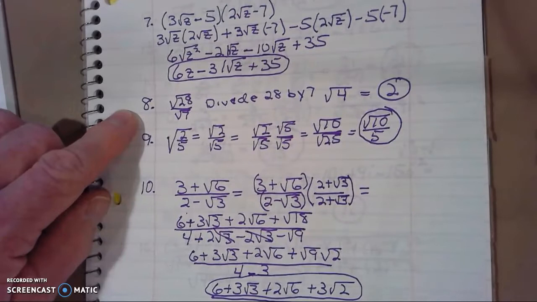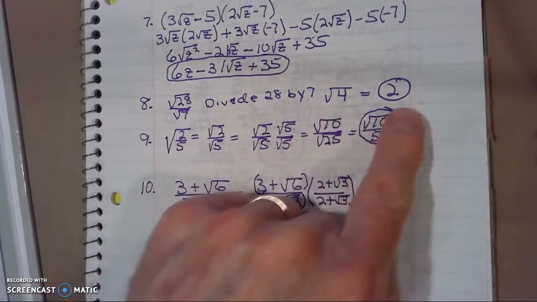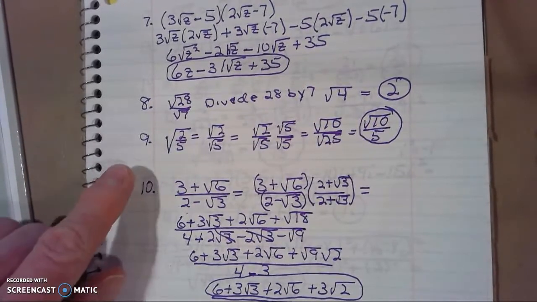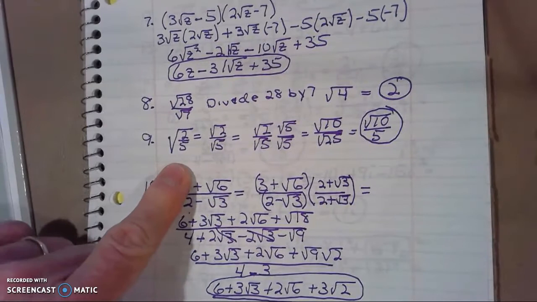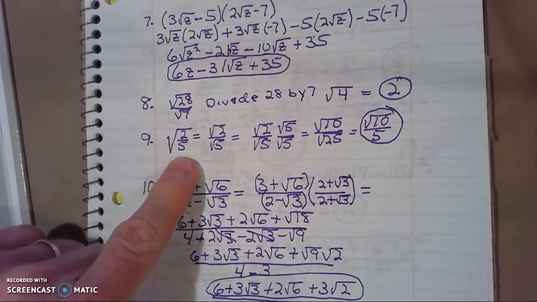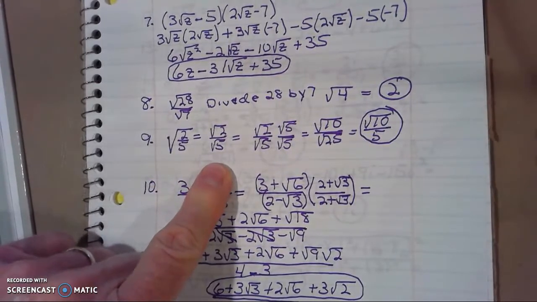Number 8, you divide right away. First thing you do when you have radicals over radicals, divide if you can. Gives you square root of 4, which is 2. First thing you do is divide. Number 9. You would divide there if they could, but 5 won't go into 2, so it's square root of 2 over square root of 5.